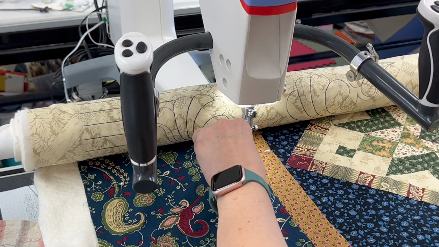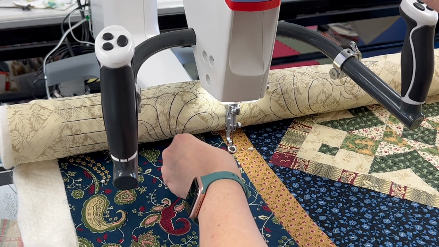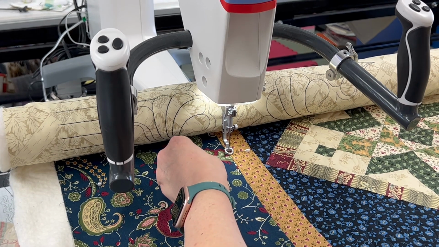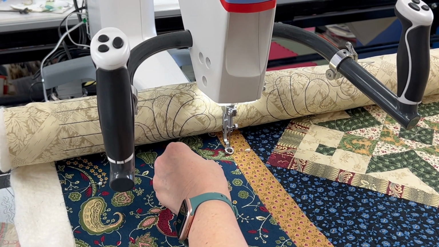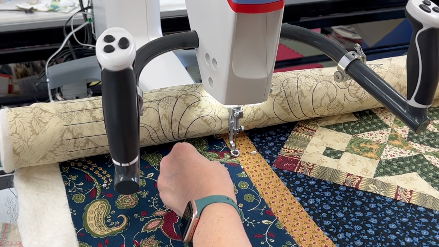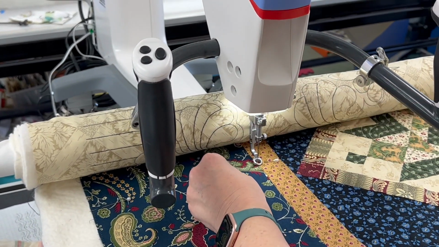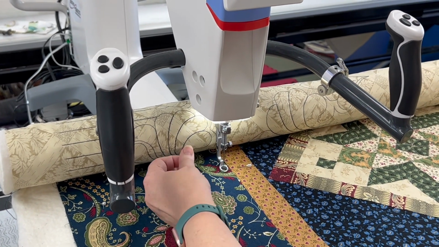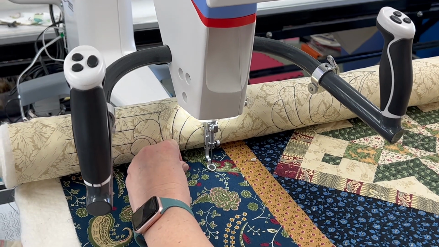So do you leave your needle there, the pin you have there? I'll take it out in a second. Oh, okay. But it's not going to stitch over it? No. Oh, okay. I don't know why it does that sometimes and not other times.